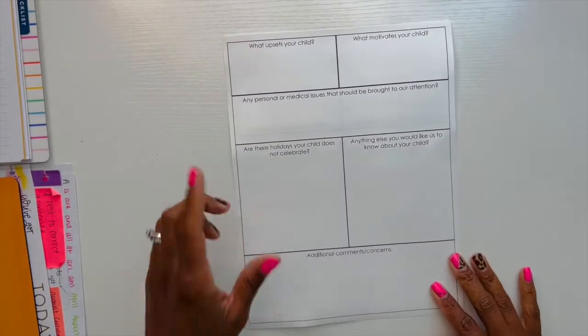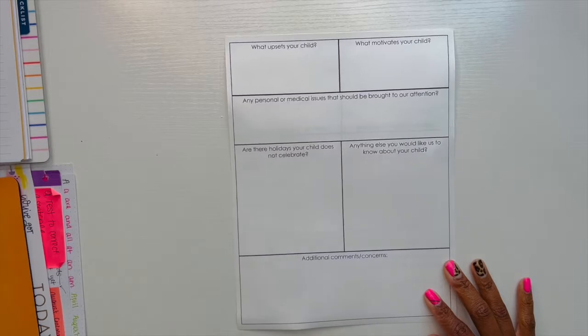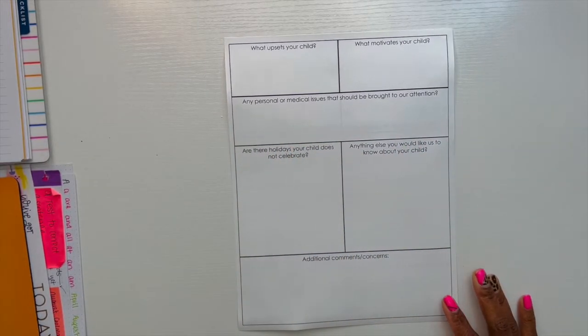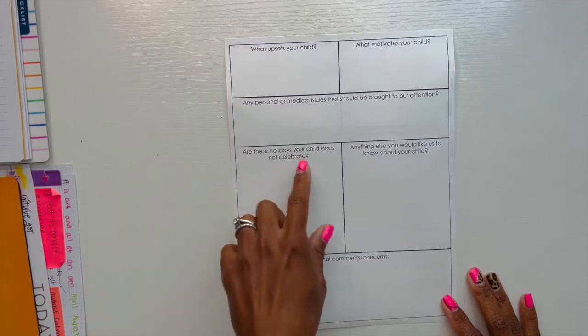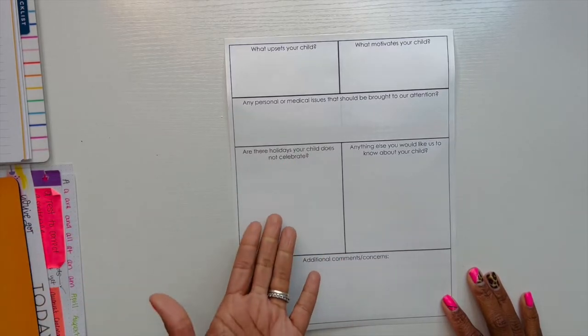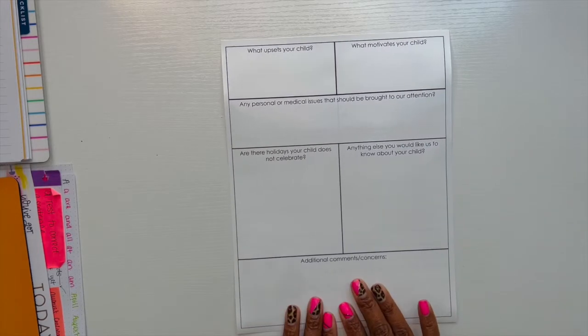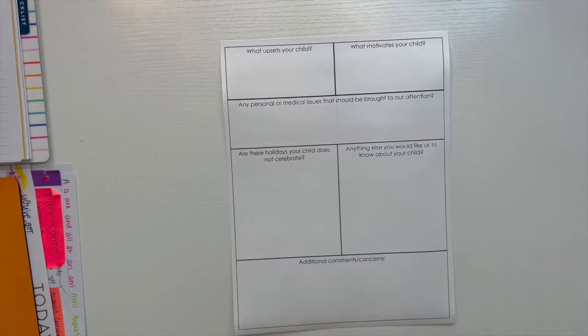And then on the back, it has what upsets your child, what motivates your child, any personal medical issues that you want, are there holidays that your child does not participate in, is there anything you would like us to know about your child, and some additional comments or concerns. So I like this page actually better than the one that I have printed out in the past from Joey Udovich. So I will be changing to this page for the upcoming school year.